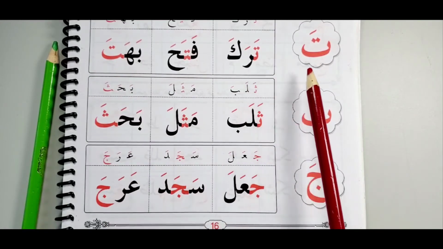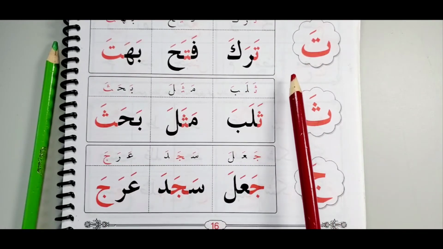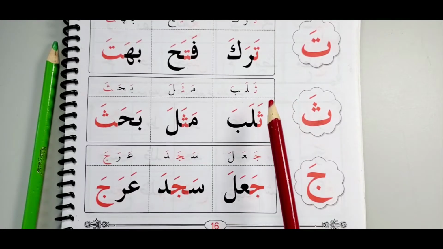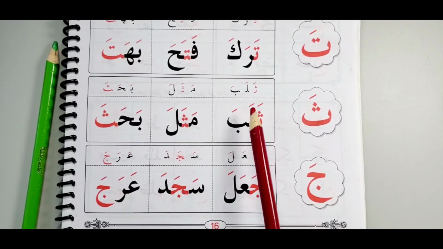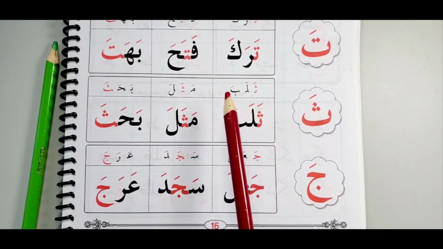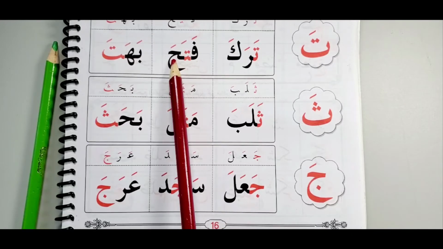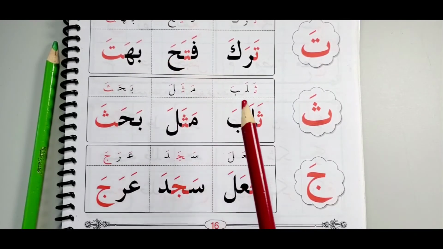Remember, we said ba and ta are connectors, and we meant the meaning of connectors according to what we are reading: those are the letters which join from both sides. You can see here ta joins with fa, and it also joins with ha. That is what we're talking about. Now let's go to tha.